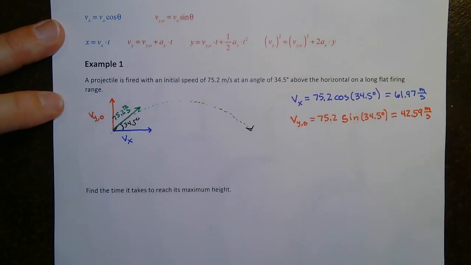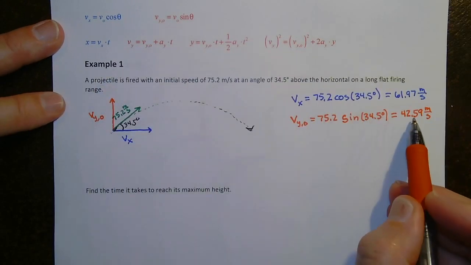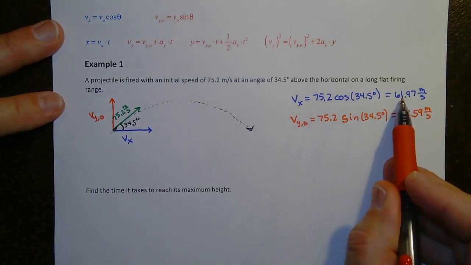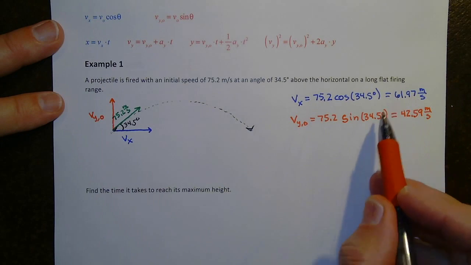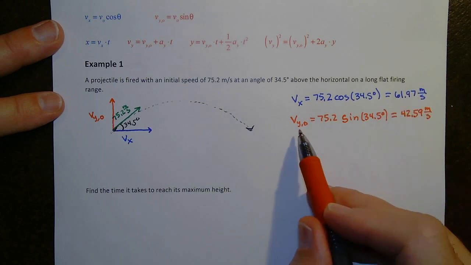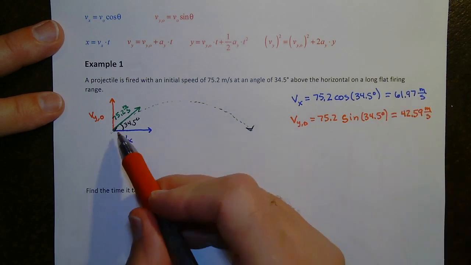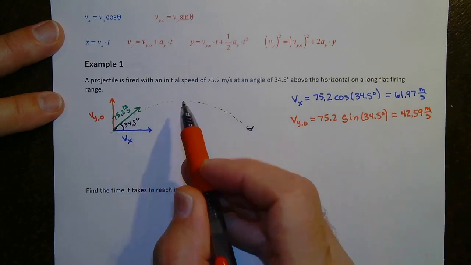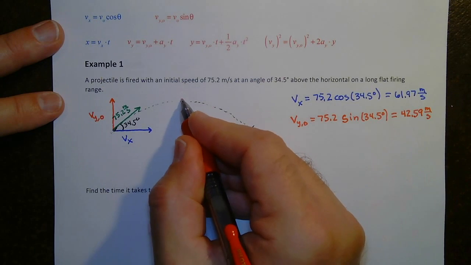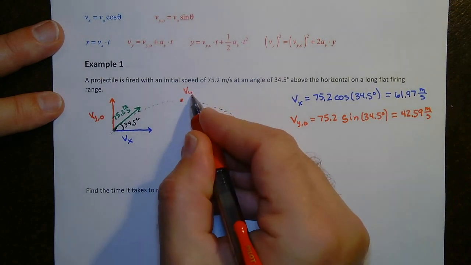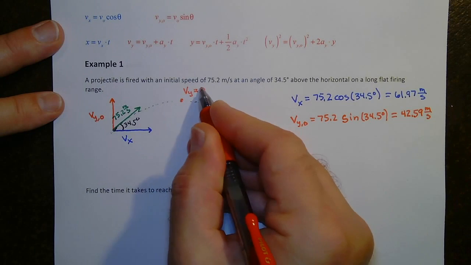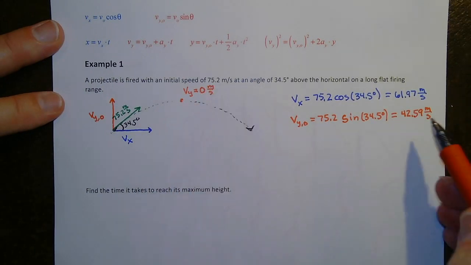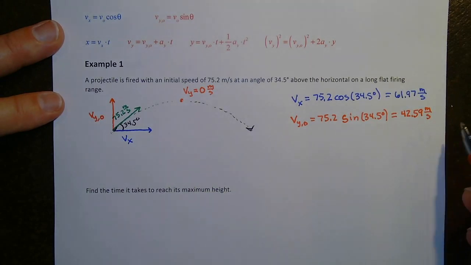Okay, so now we know the vertical velocity and we know the starting horizontal velocity, it's always going to be that. Okay, it doesn't matter what time it is, it's always going to be that. The vertical velocity, okay, remember, as it goes up, this is going to decrease and get slower and slower and slower until right here at the very top, v sub y is equal to 0 meters per second. And it's because of the acceleration that this is going to decrease, okay?